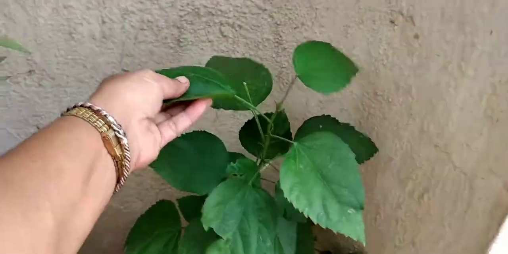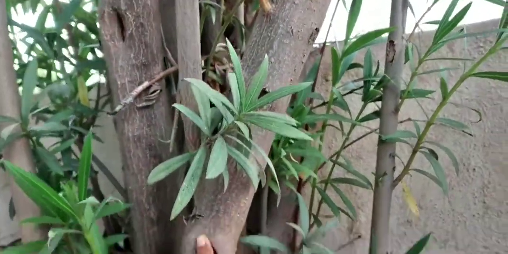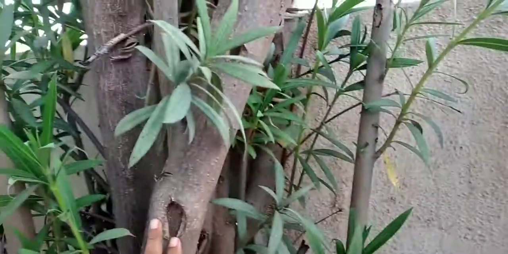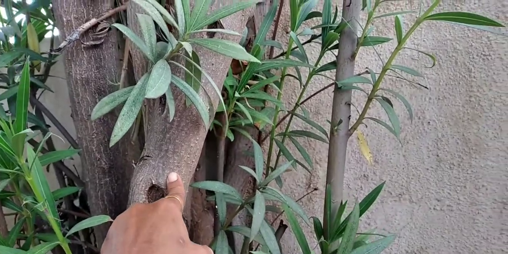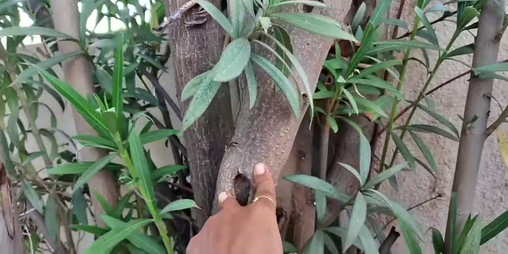So this is an example of a shrub. This is a tree. The thickness of the stem you can see in the tree is thicker than the shrubs. Then the herbs.